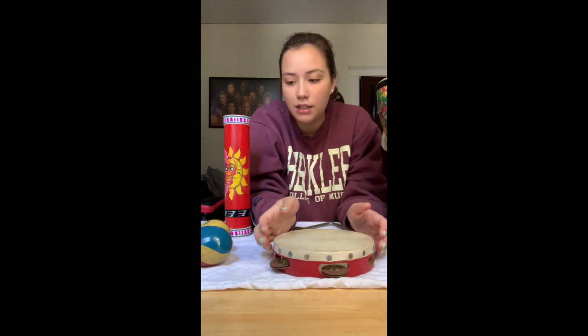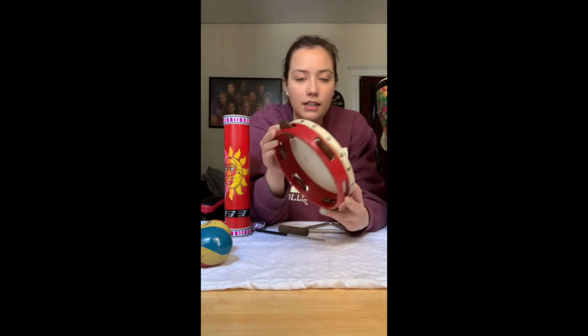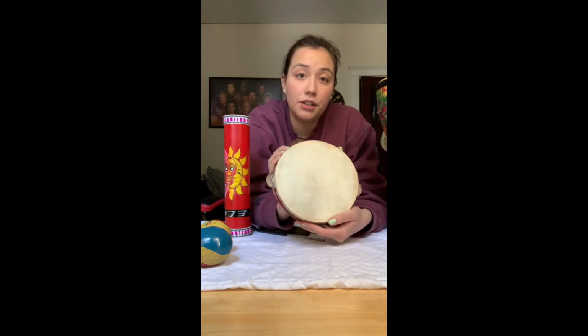Another one that you probably know is a tambourine. And it's kind of like a drum, except it has these little rattles on the side. And Lucille actually brings these, so you probably know them. Tambourine. So you can hit it like this, or you can shake it. I'm trying not to be too loud or else my neighbors will get upset.